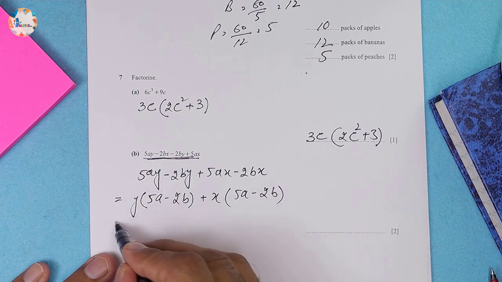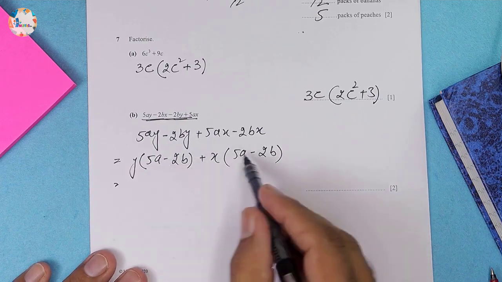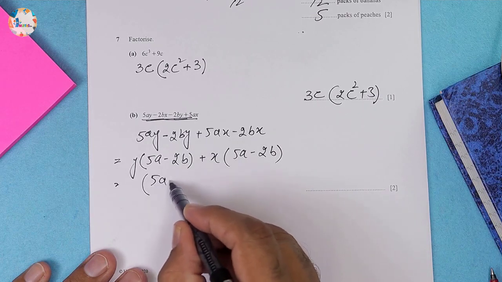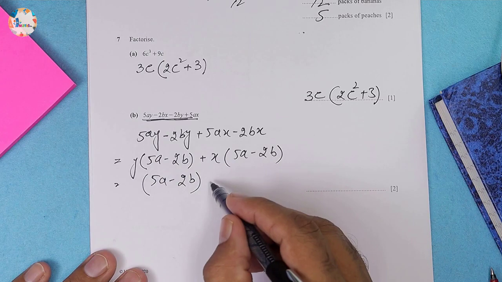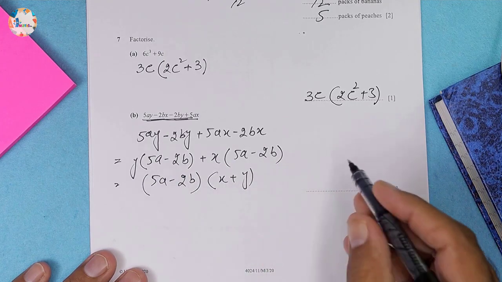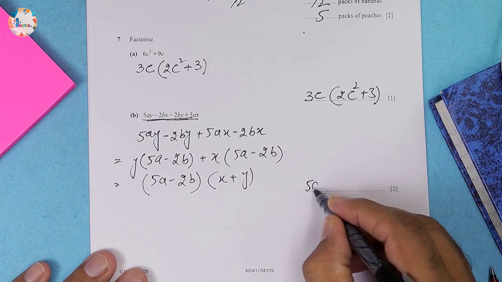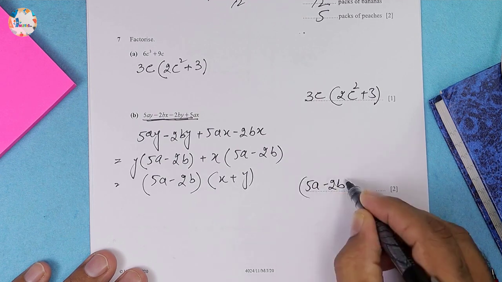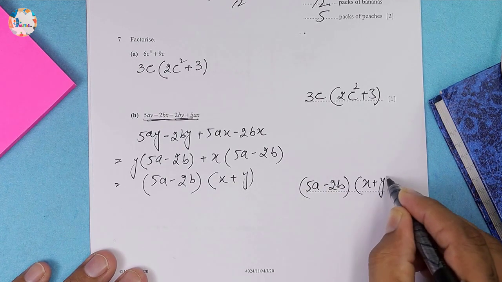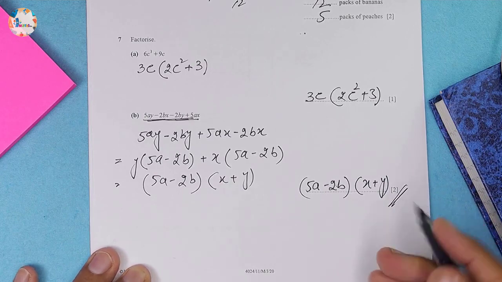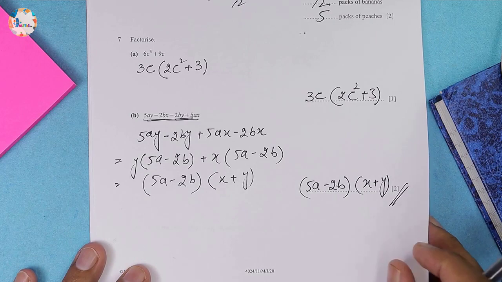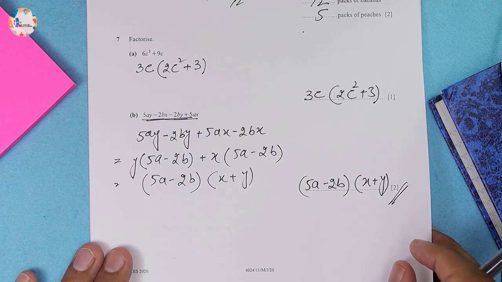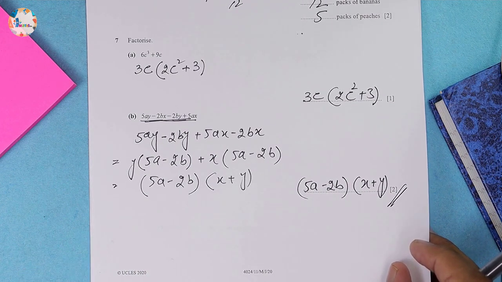And now we can combine these two terms. This is basically the factorization which we are doing. So this can be written as y plus x or x plus y, it's the same thing. So the answer will be 5a minus 2b into x plus y. This will be our final answer. It's a 2 marks question, it's easy. So the algebra portion will be a lot, around 30%. So you will have to focus more on algebra, factorization and those types of questions.